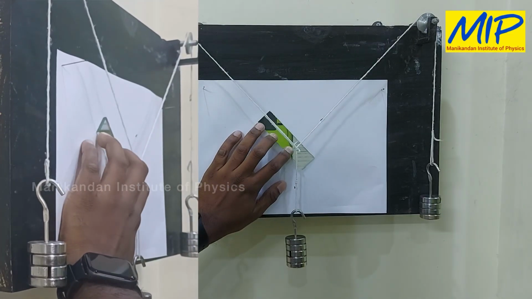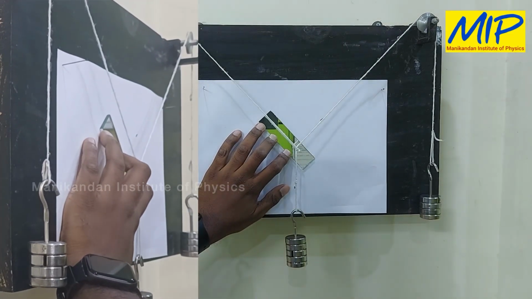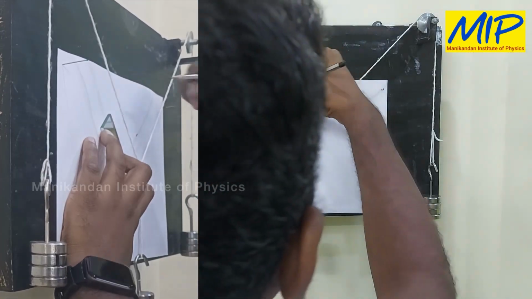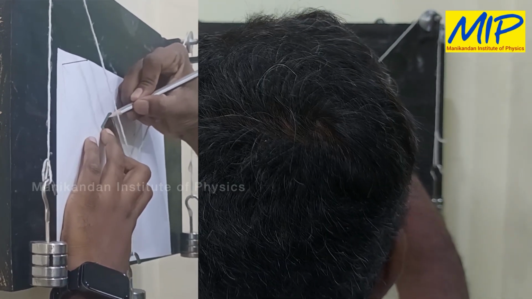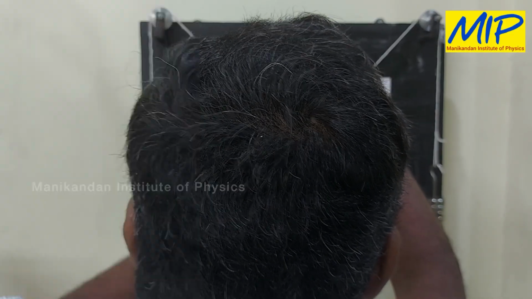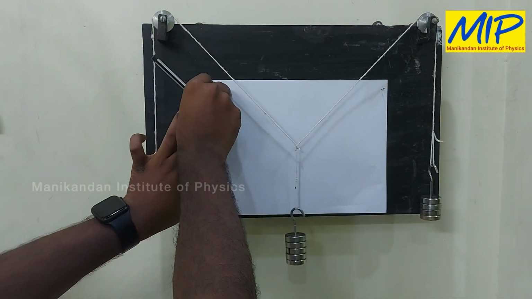In this case we have an exact projection here. So now I am going to remove the paper.